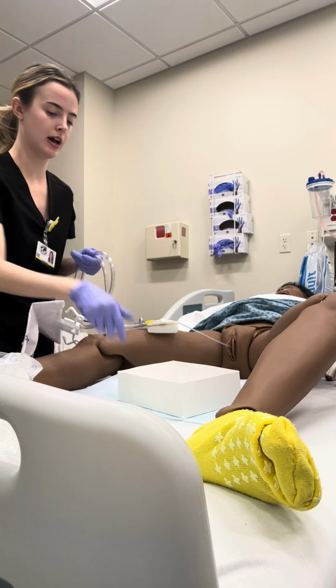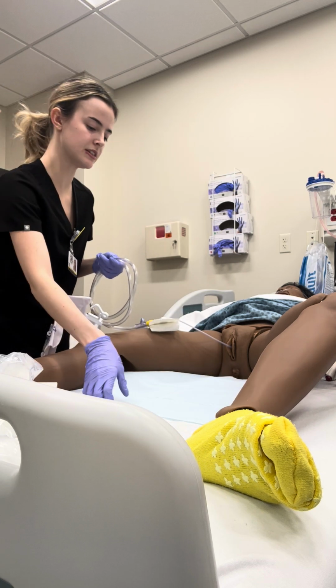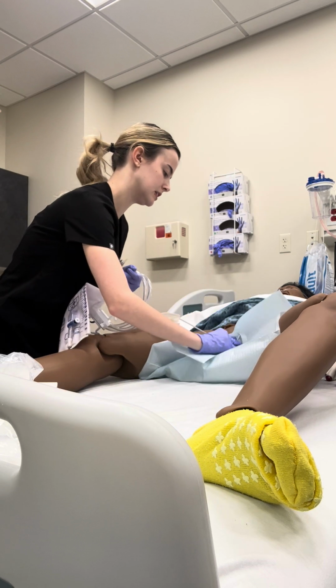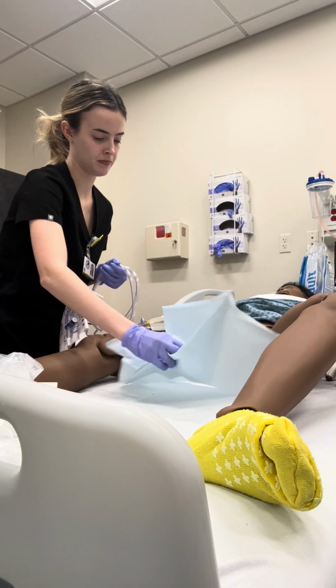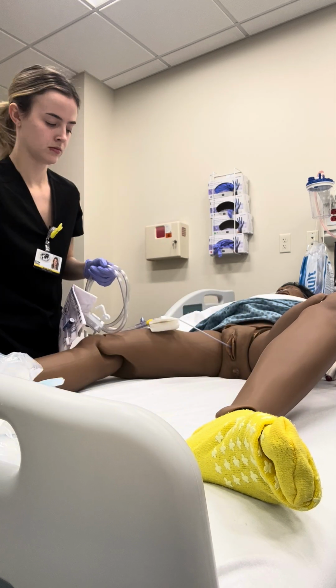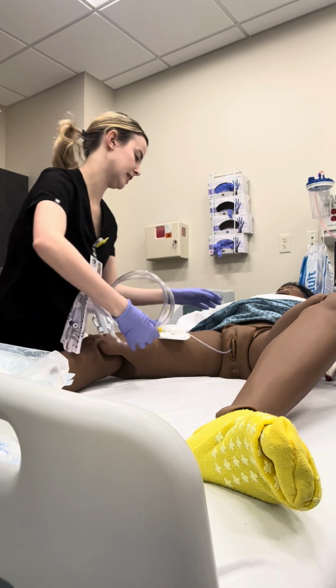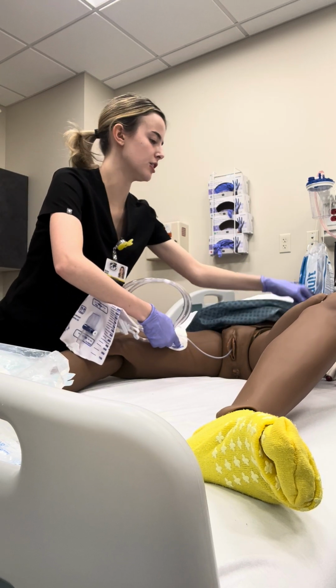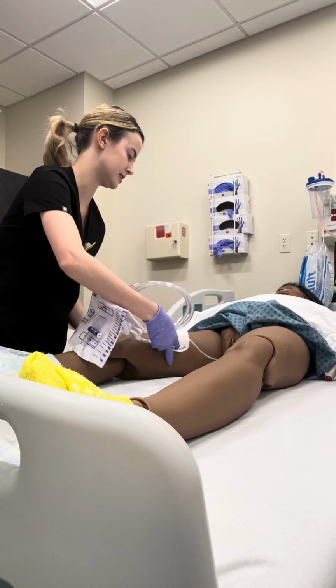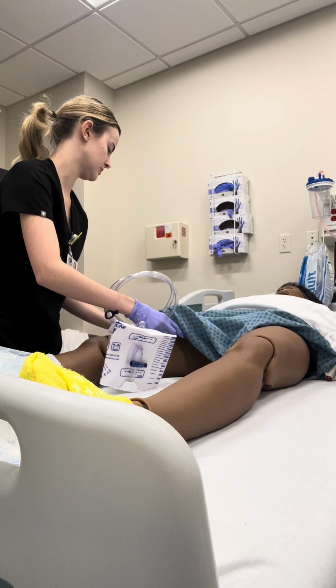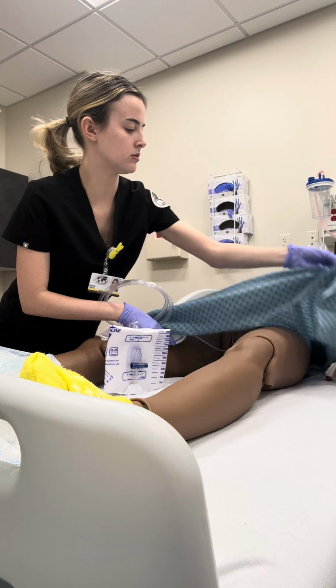So then I can go ahead and discard of this. I could use the drape to clean my patient if they had any lubricant on them. And then since that's secured, we can go ahead and lay your legs back down and you can relax. Pull that gown down.